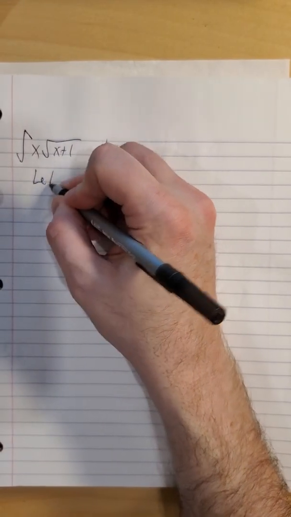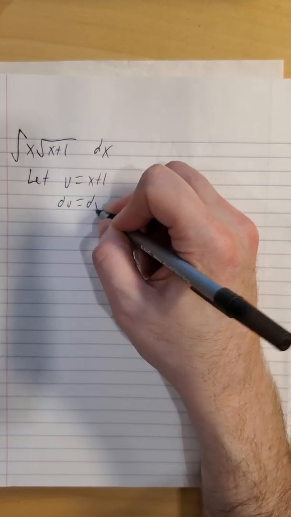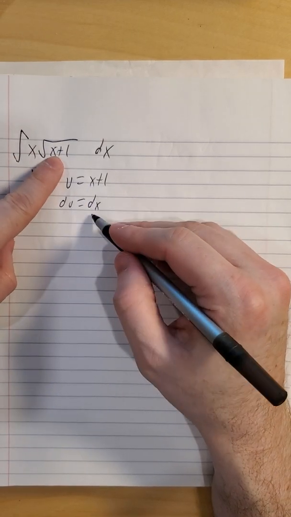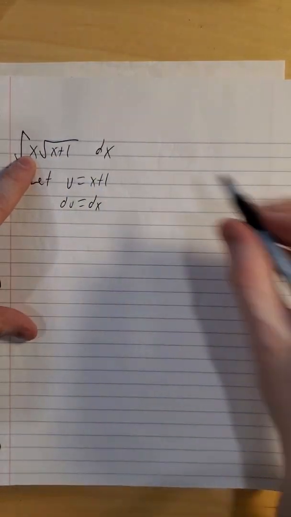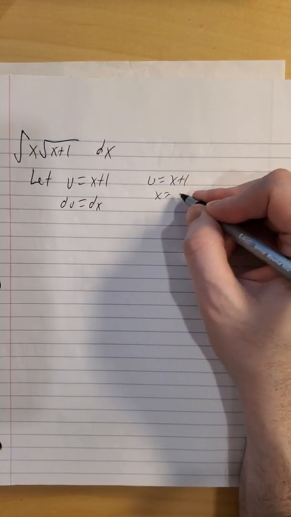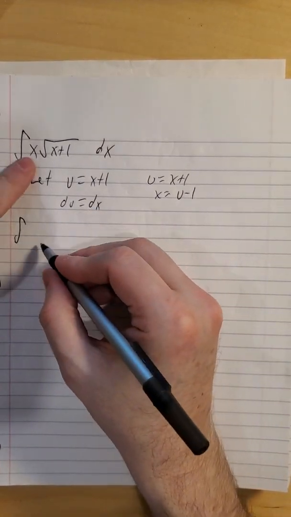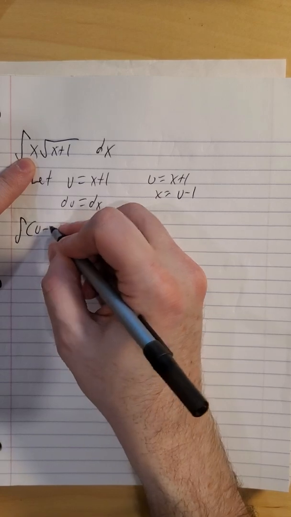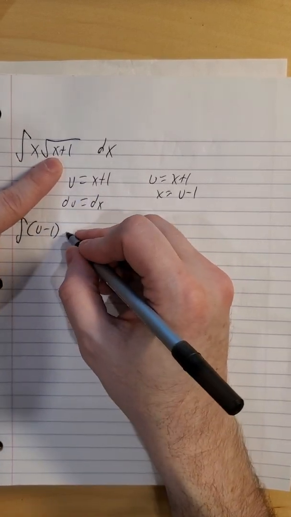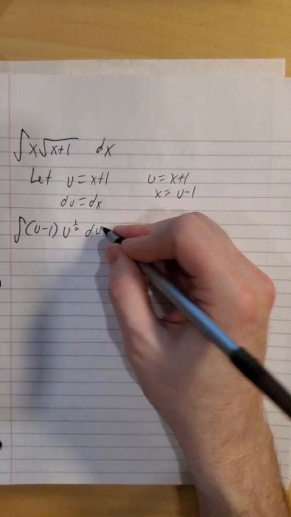Welcome back. So here let u equal x plus 1. So then du here is also the same as dx. I see an x plus 1, I see a dx, but I also see an x floating by itself. So if u is equal to x plus 1, then x is equal to u minus 1. So we have integral of, that x gets replaced with u minus 1. X plus 1 is the same as our u, and we're raised to the 1/2 power. Dx and du are the same here.